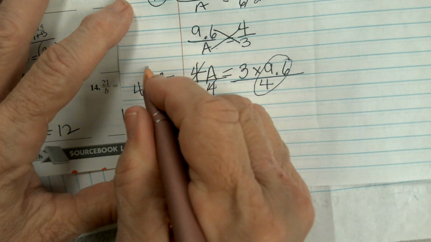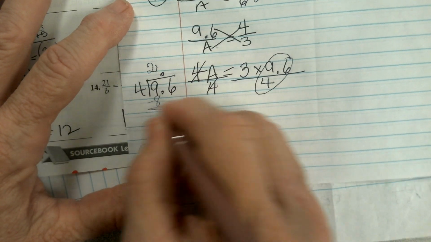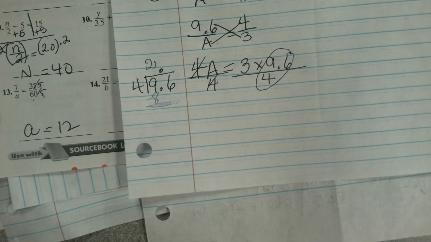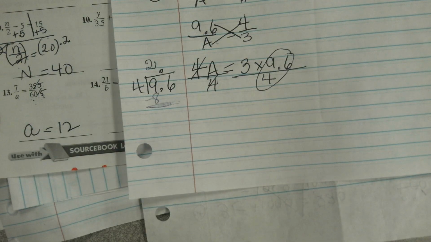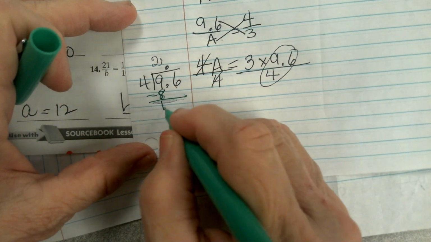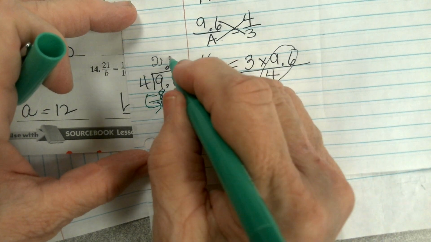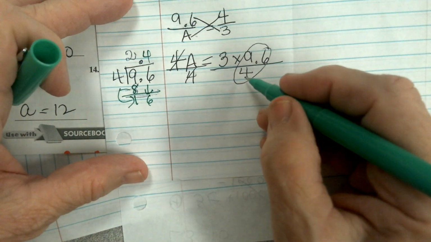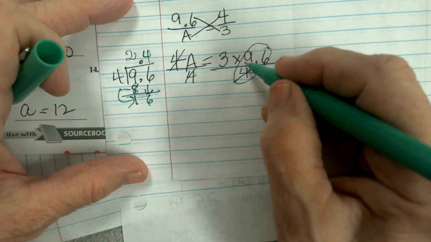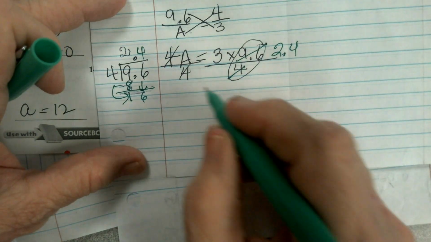It goes in how many times? 2. 2 times 4 is 8. That's going to be 8. So I've got 1. Bring down 6. 4 goes into 16 4 times. So 9.6 divided by 4 is 2.4.